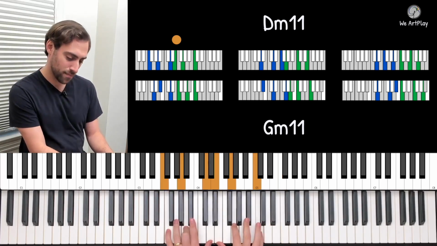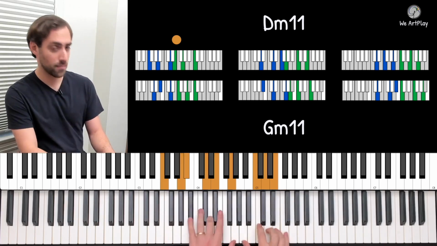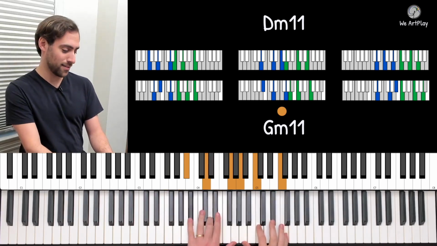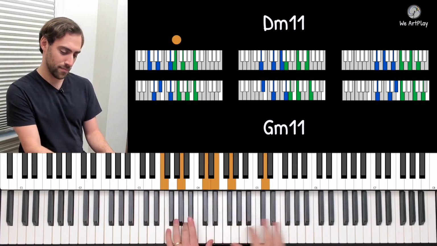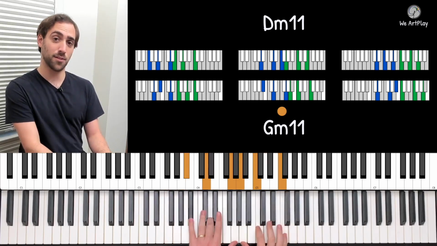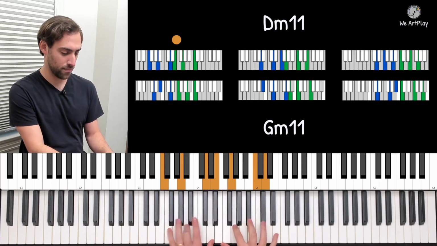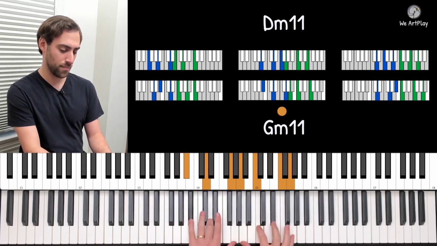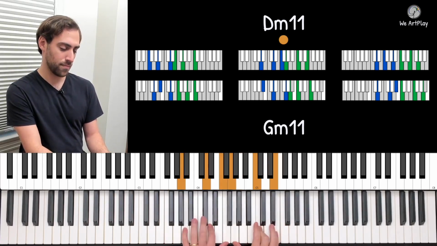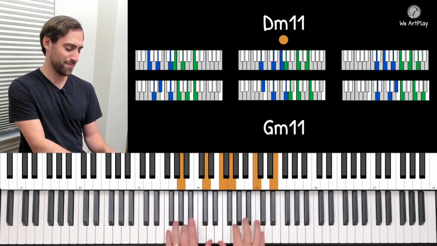So there it is. Lots of ways to get there. Now we have a different inversion here.